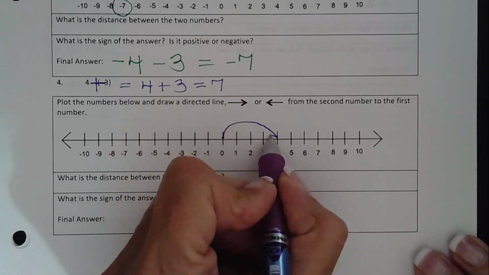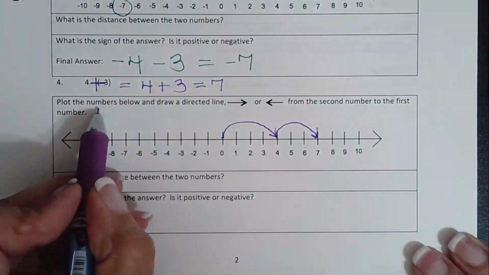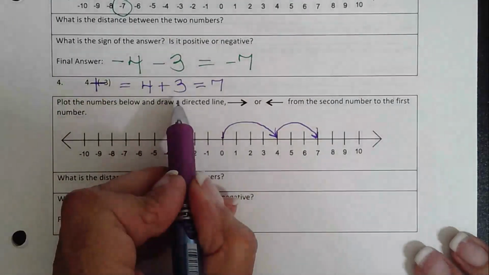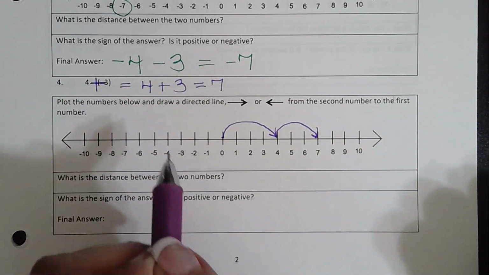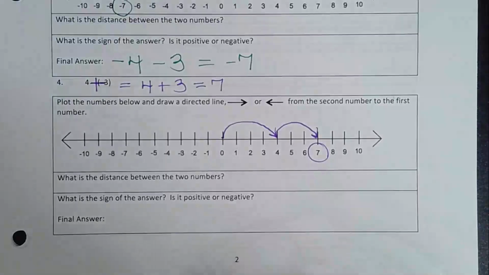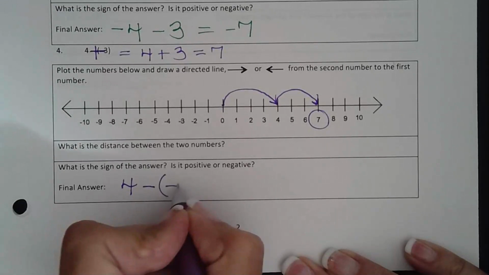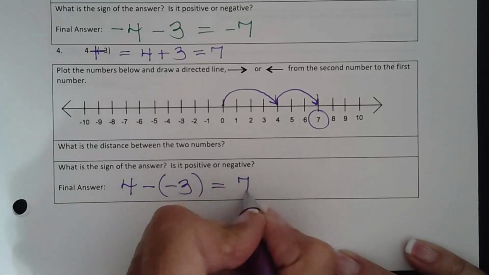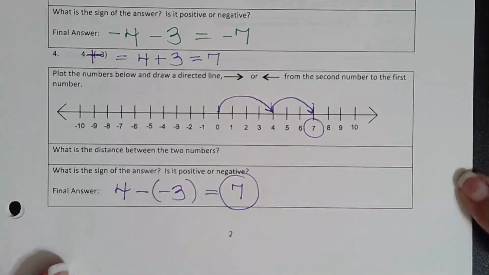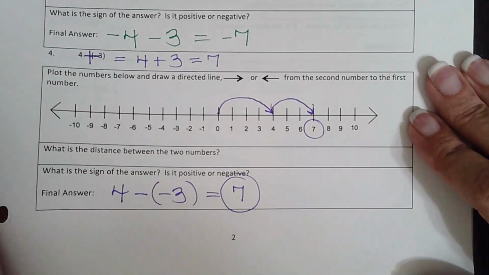Up 4 and then up 3 more. And remember what I said, don't ever use the original problem when you're doing the chips or doing the number line. You look at your new problem. That's why you always rewrite it after you make the double negative. So up 4, up 3 more, ends at 7. And then we write the original problem, 4 minus -3 is equal to 7. Beautiful, easy. Just follow your rules for addition after you take care of the double negatives.